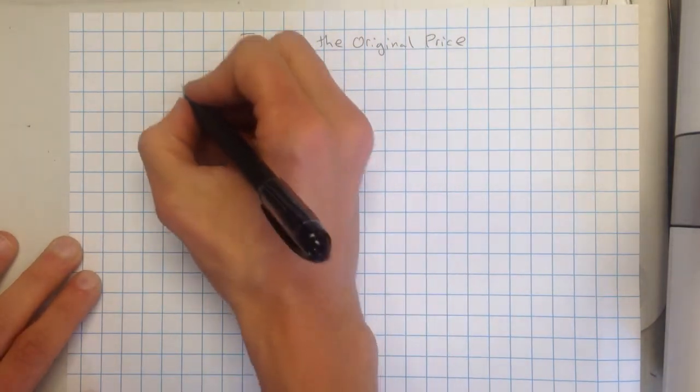Okay, so this is the last type of problem we're going to be doing with tax and percents and discounts. We looked at finding the final price. We looked at finding what the percent of the tax or the discount was. And this is the last one: finding the original price if you're given the final price and the value of the discount. So we're just going to get right started.